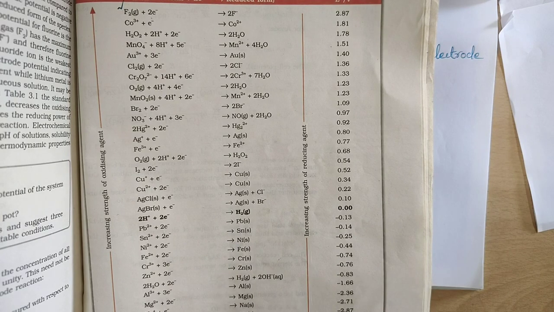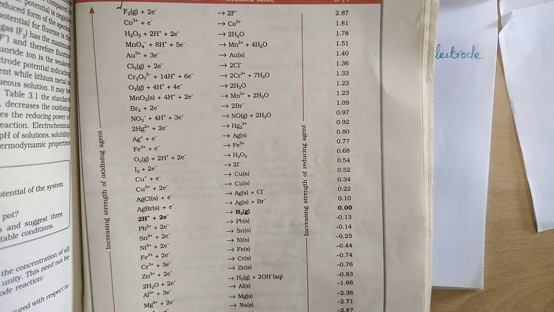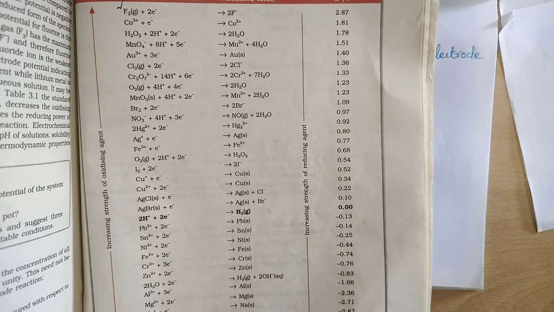So in this what happened? Reduction takes place. So it also acts as an oxidizing agent, but with a minus 3.0 value. So why does it get the minus 3.0 value? Because it is a first group element. So first group elements are going to lose the electrons.